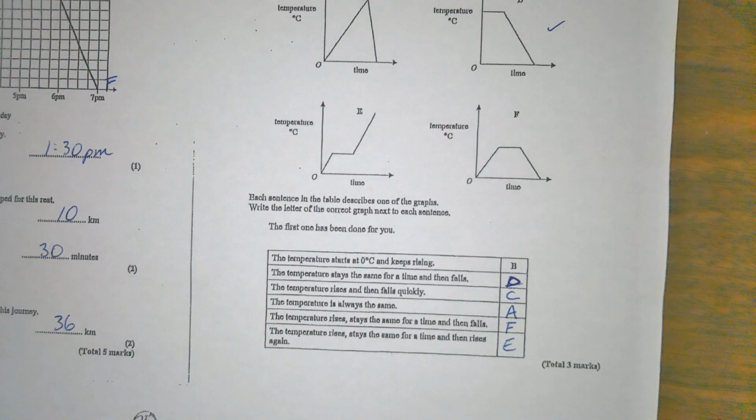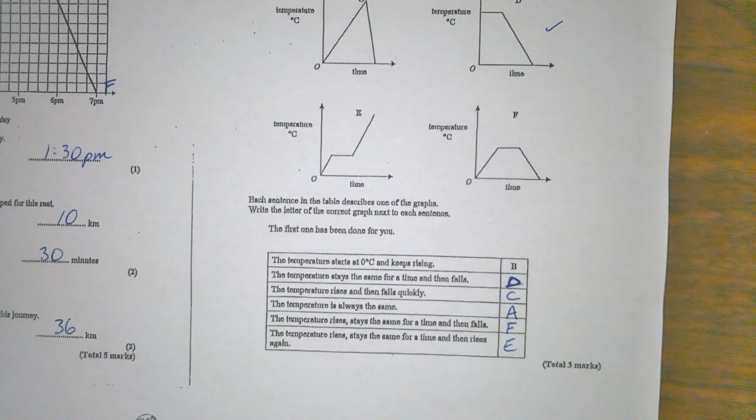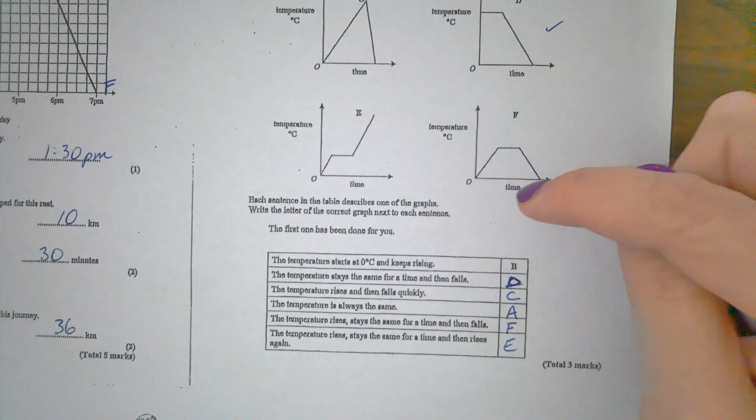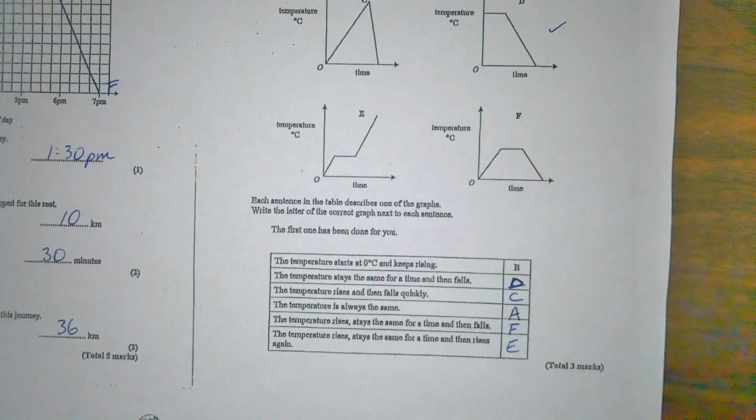Yeah. B, never mind. Okay, so this one is a temperature versus time graph. So in any of these, it could be a distance time, it could be a temperature time, it could be a speed time. You have to make sure you read the titles carefully. Okay.